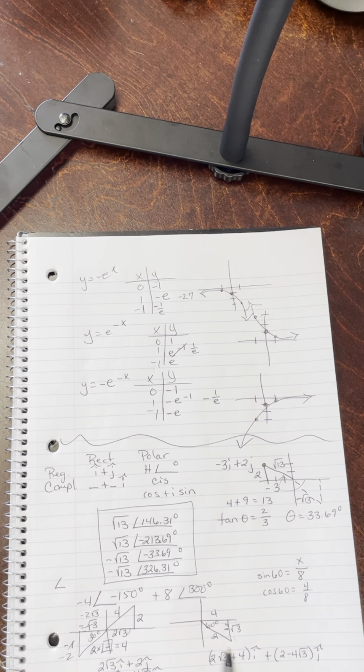So this is the answer, but it is in rectangular format. I need it, because it started in polar, to be in polar format. So I need to, now I'm, no, they're different.